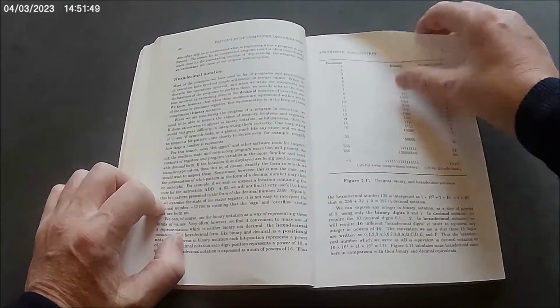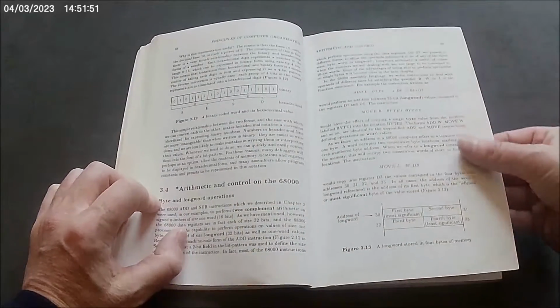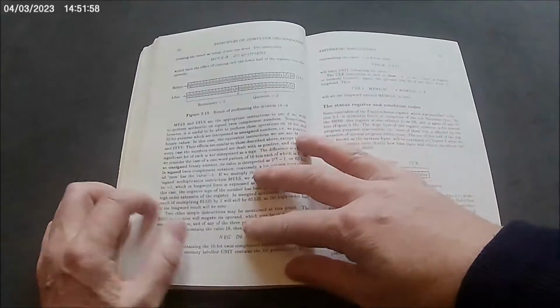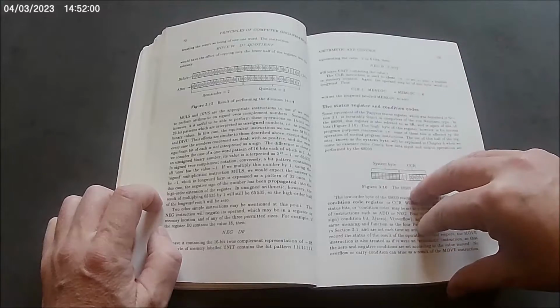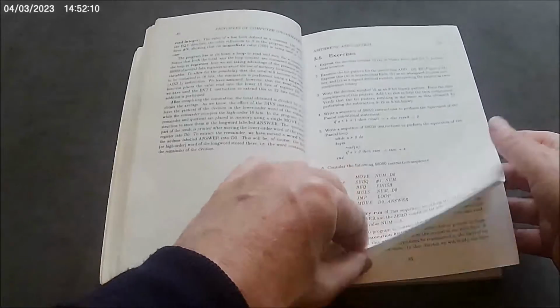execution monitoring, dry running, hexadecimal notation, and again it goes through, like the last chapter, how arithmetic is done in the 68,000, so arithmetic commands like multiply and divide, so on and so forth. So this is all the 68,000, some of the instructions. Okay, so that's the end of that chapter there.